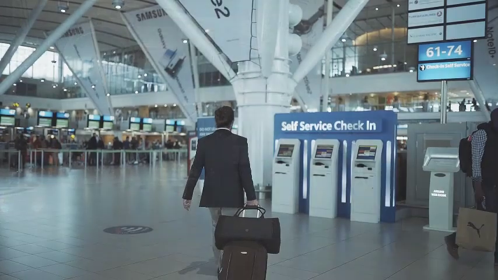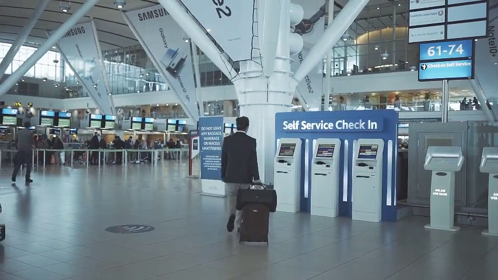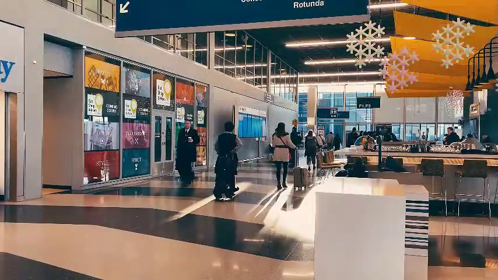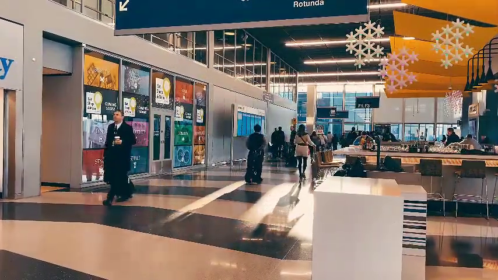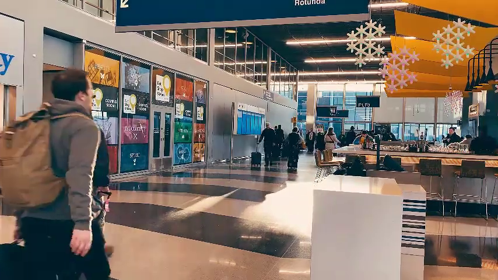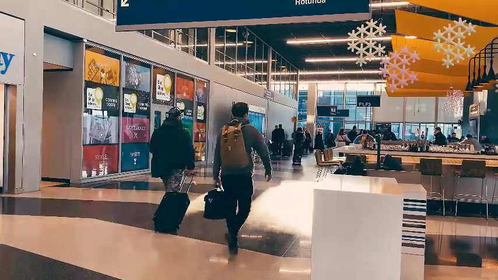Our very first word today is terminal. This is the main building at an airport where passengers check in, pass through security, and board or disembark from flights. Terminals typically house various amenities such as shops, restaurants, and lounges to cater to passengers' needs.